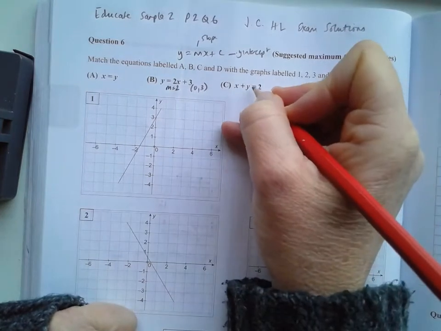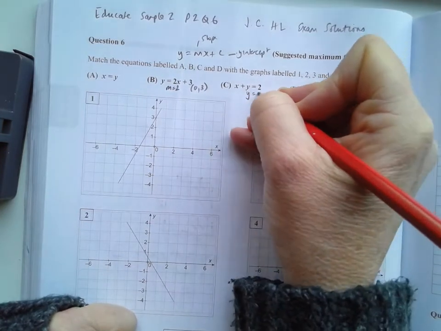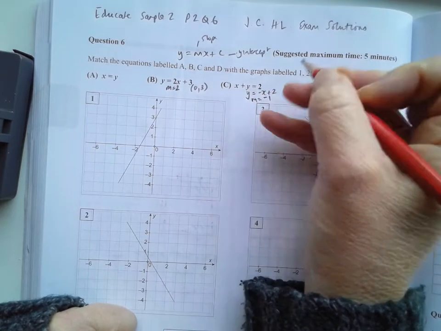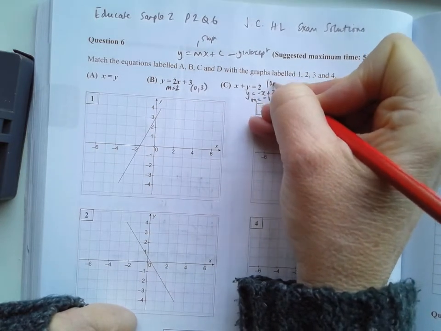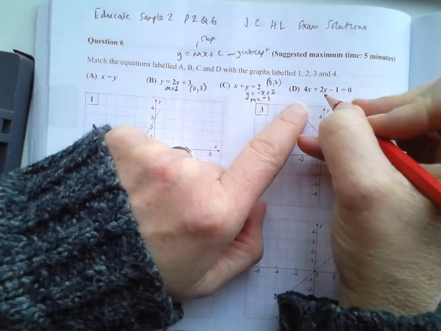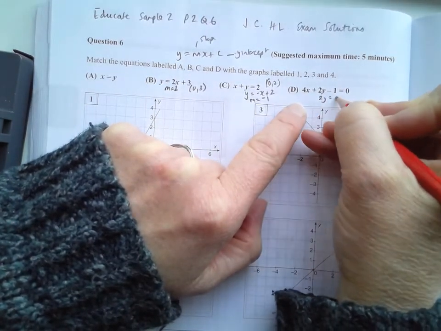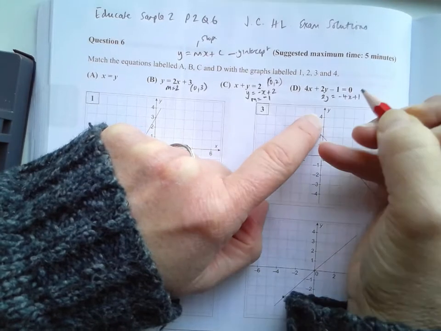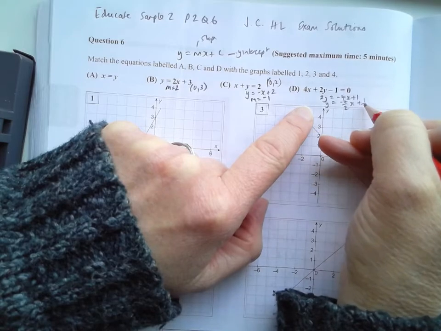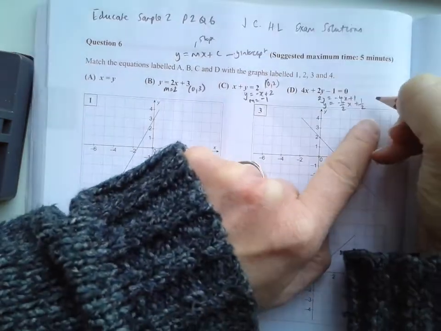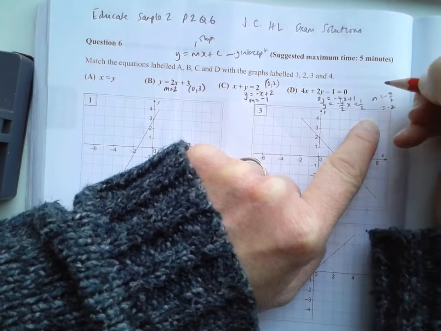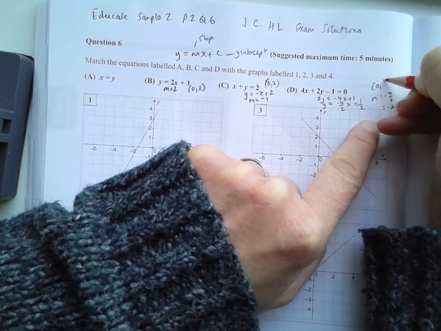This one I'd have to rearrange. Y is equal to minus x plus 2. So this has a slope of minus 1 and will cut the y-axis at 0, 2. And this one here is a bit more complicated, but I could rearrange it to say 2y is equal to minus 4x plus 1. So y is equal to minus 4 over 2x plus 1 over 2. So in that case, the slope is minus 4 over 2, which is minus 2. And it cuts the y-axis at 0, a half.